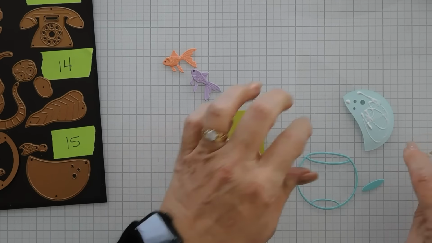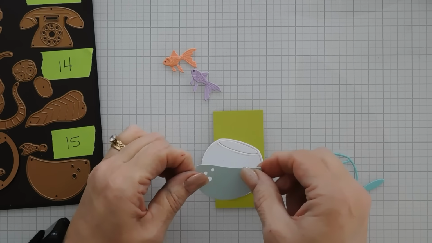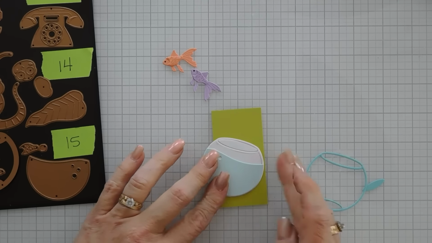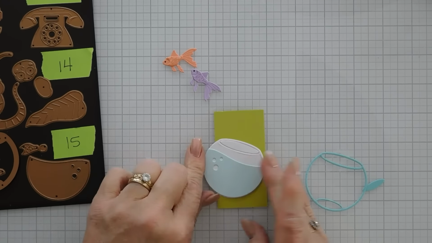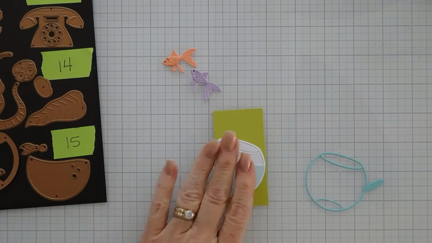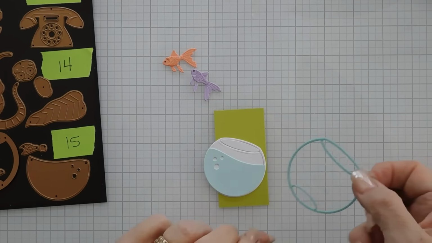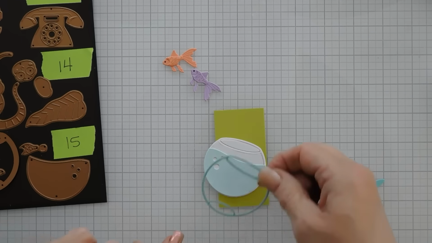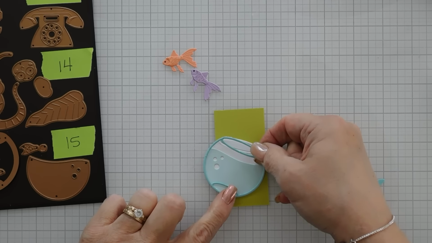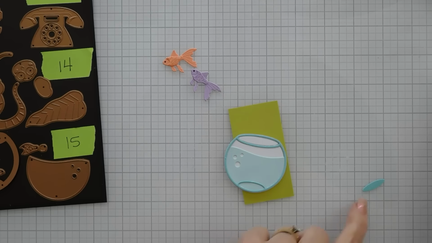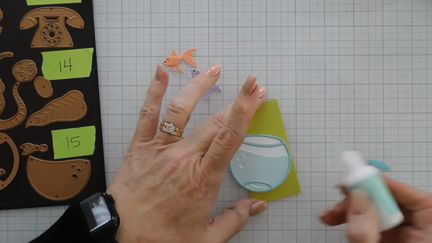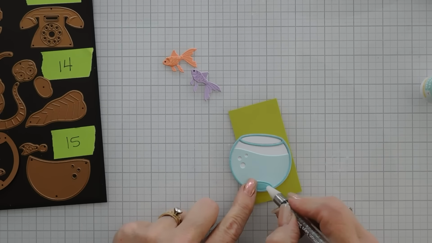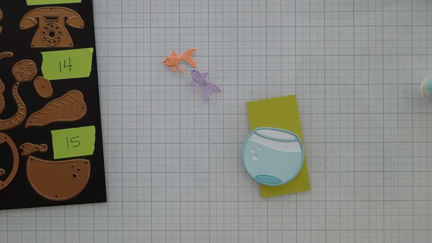And then what we're going to do next is take the water piece and we're going to layer this right over the top, like so. And then with our waterfall, let's add a little glue behind here. This is going to go layered right over the top. Okay, we have this little extra piece that I'm going to add right to the bottom here. We'll add that. And then that will be our fish bowl.